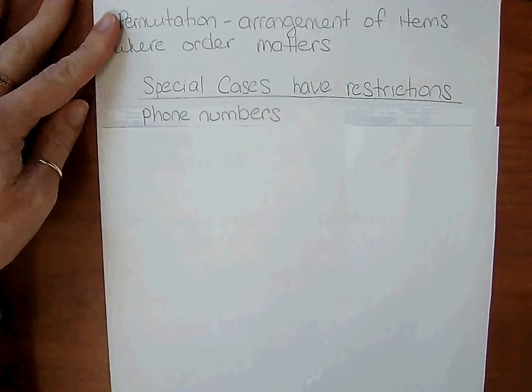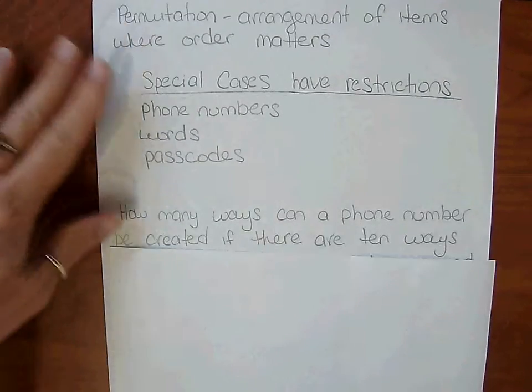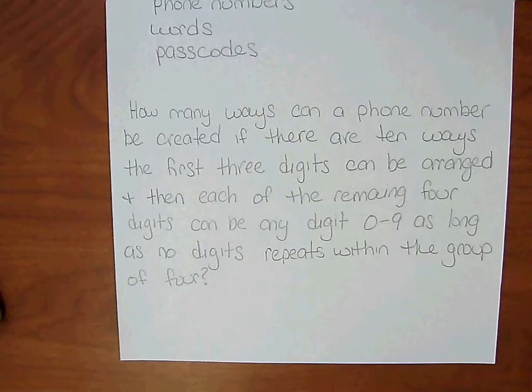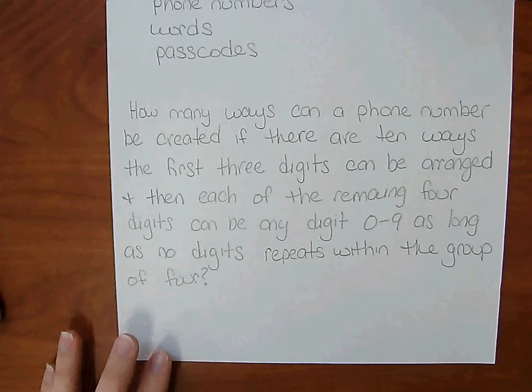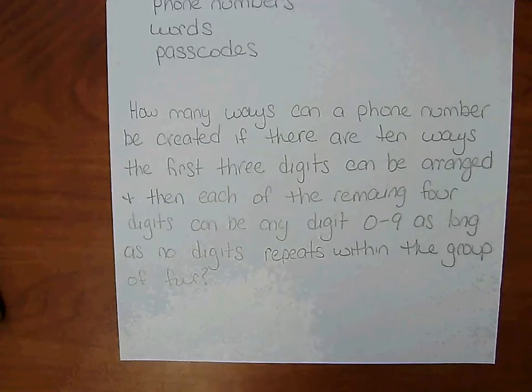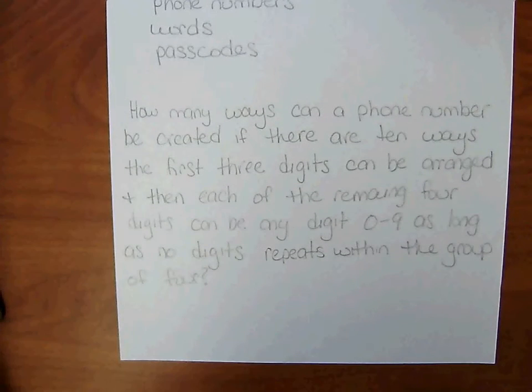Phone numbers, words, and passcodes. How many ways can a phone number be created if there are 10 ways the first 3 digits can be arranged, and then each of the remaining 4 digits can be any digit 0 through 9 as long as no digit repeats within the group of 4? So one of the restrictions here is that the first 3 numbers can only be arranged 10 ways. And the other restriction is that none of the remaining 4 digits can repeat.